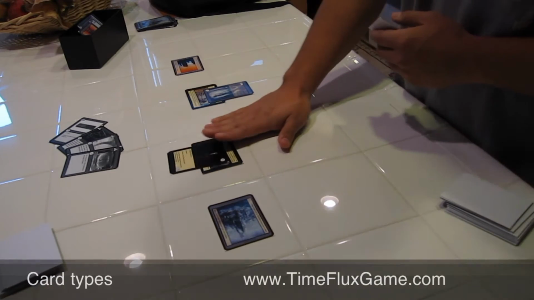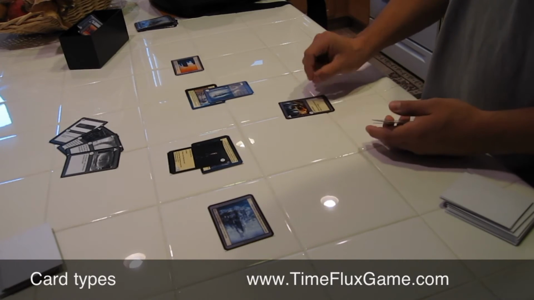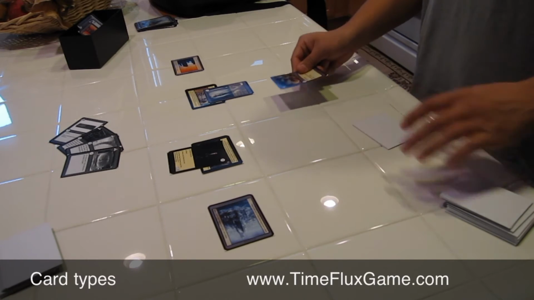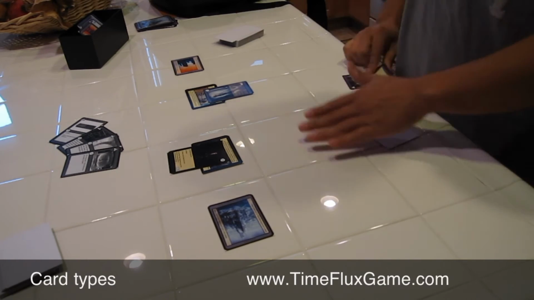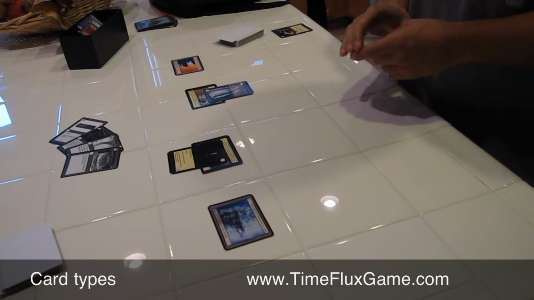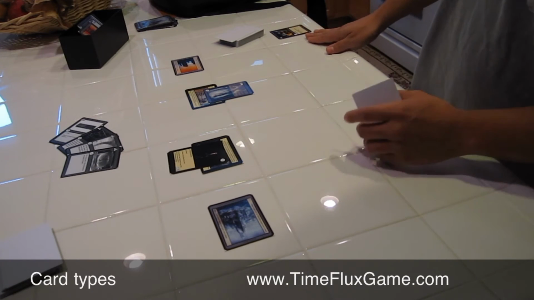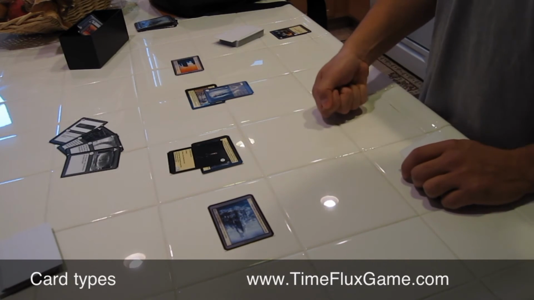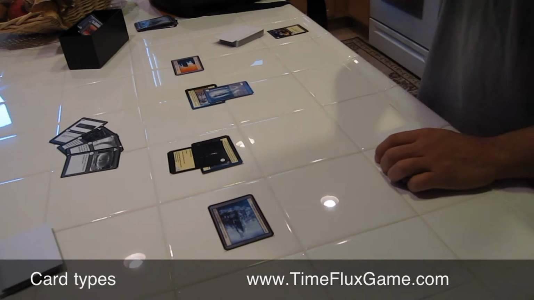Outside of the time travelers and the eras, there are 5 other card types. The first one I'm going to go over is an event. An event can be played from your hand, and once you play it, the first thing that happens is the effects of the card happen, and then it goes to the void, and it stays there. This is your used card pile, basically. Anything that has been destroyed from play, that's been played and used as a one-time use, or that's been discarded from your hand, goes to your void.